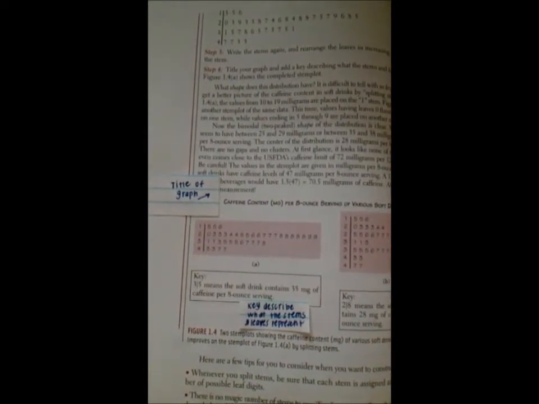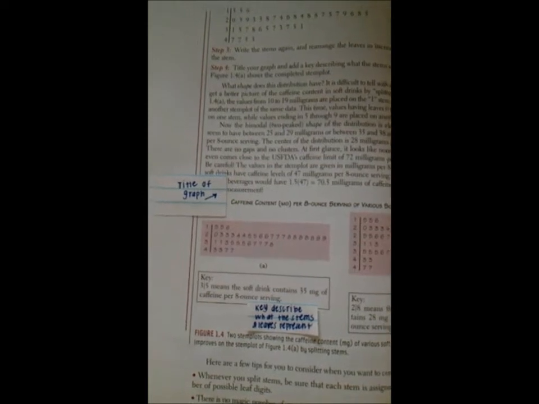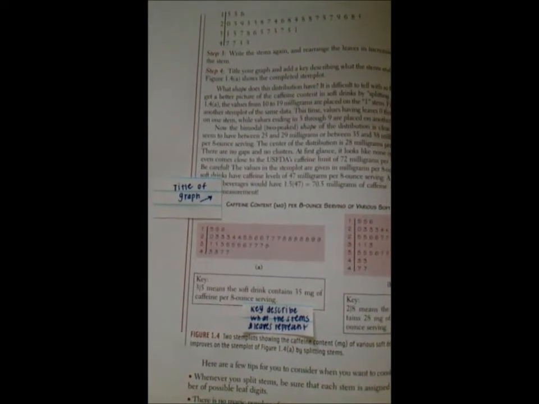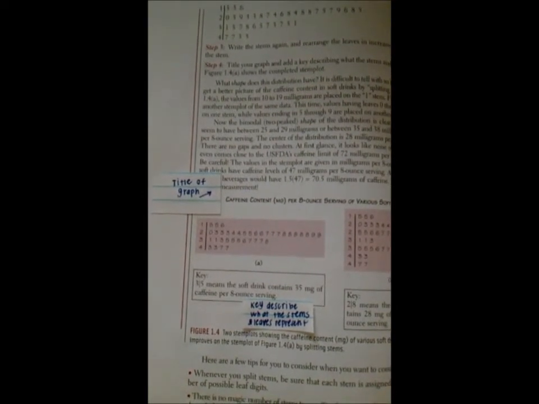Step 2. Write the stems vertically in increasing order from top to bottom, then draw a vertical line to the right of the stems. Step 3. Rearrange the leaves in increasing order from the stem. Step 4. Title your graph and add a key describing what the stem and leaves represent.